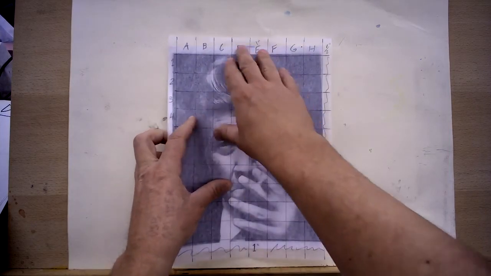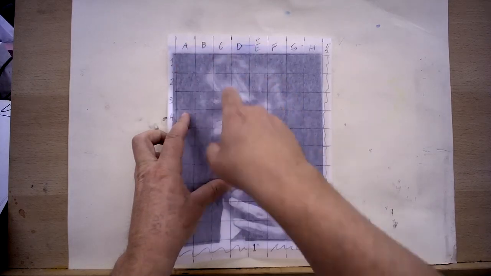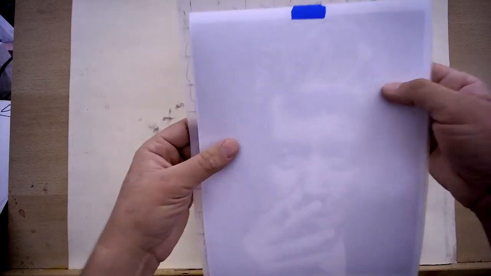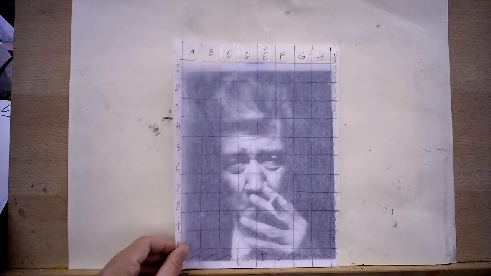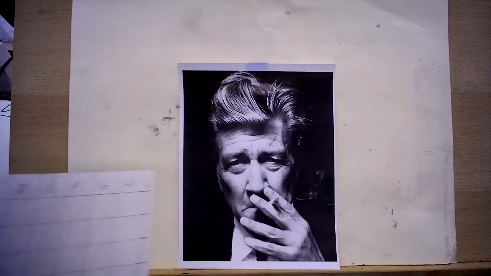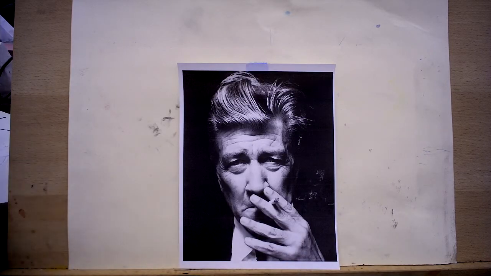And then you're going to actually tape the tracing paper to the regular paper. So you can flip it over, hold it in place, stick a little bit of tape up there. And that's just to keep it from moving while you trace. And then you're going to trace the important lines in your image.